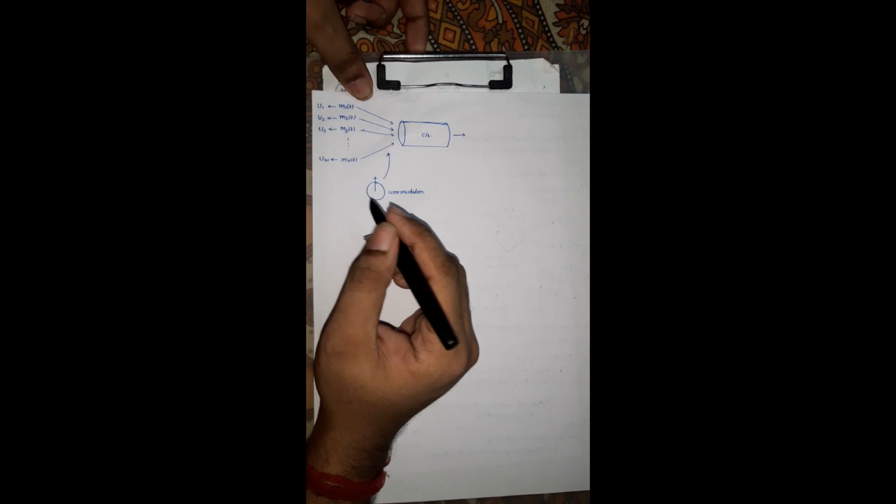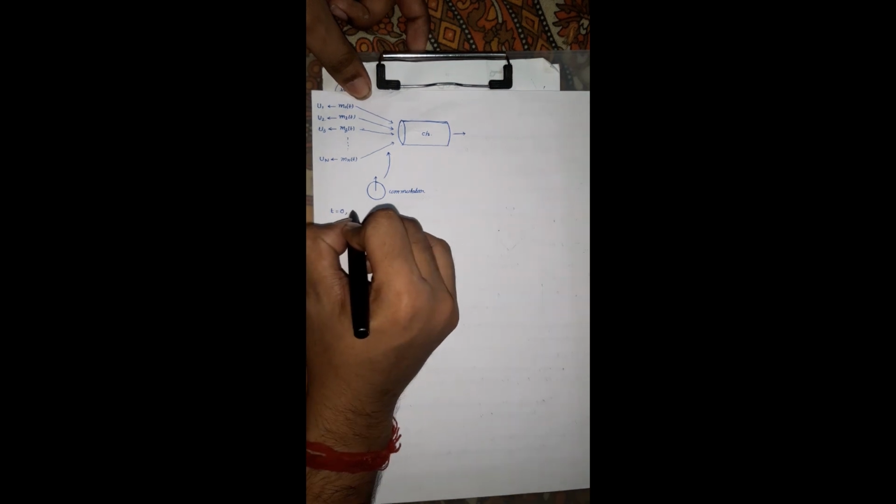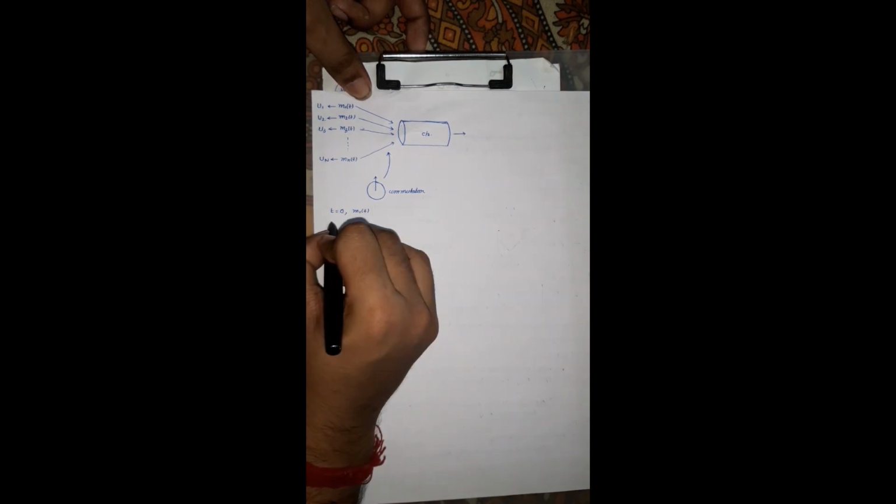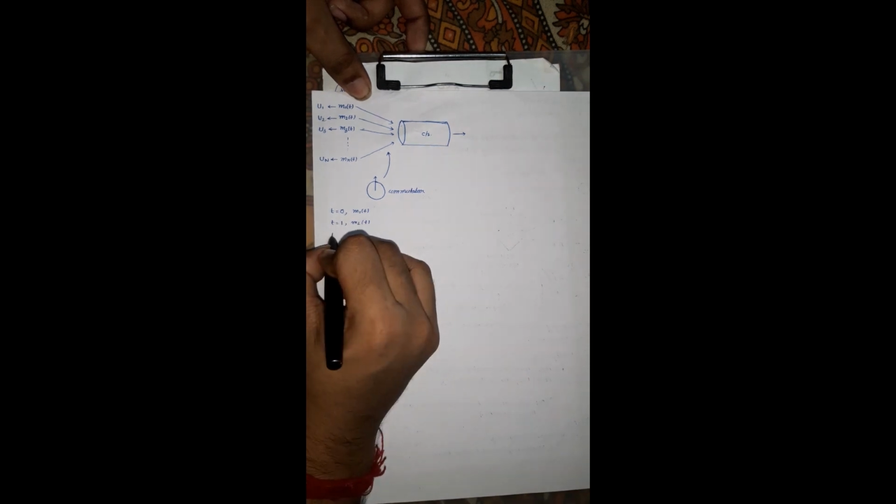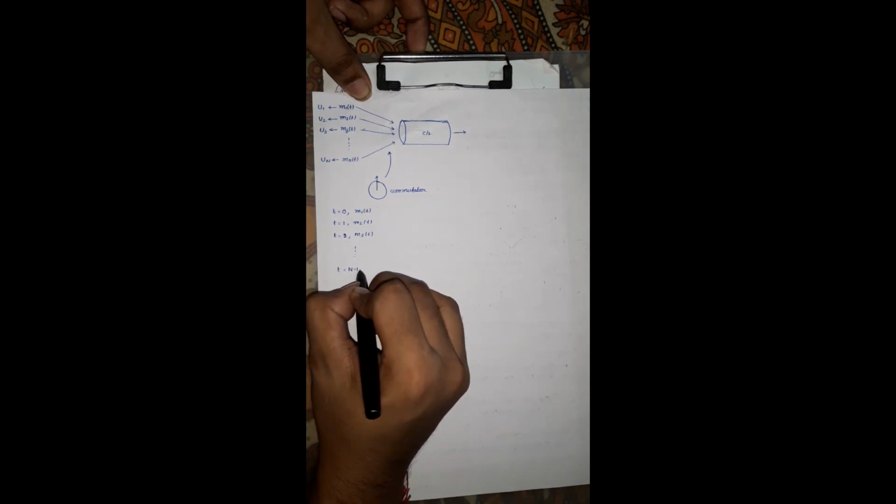And what is the purpose of this circuit? What is the working of this circuit? This will alternatively select message 1, message 2, message 3, message 4 and up to message n so as to transmit over here. That means if at t equal to 0, message 1 is selected, then at t equal to 1, message 2 will be selected, at t equal to 2, message 3 will be selected, and so on, at t equal to n minus 1, message n will be selected.